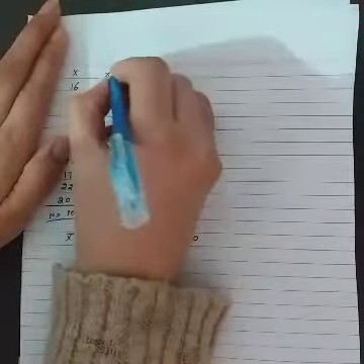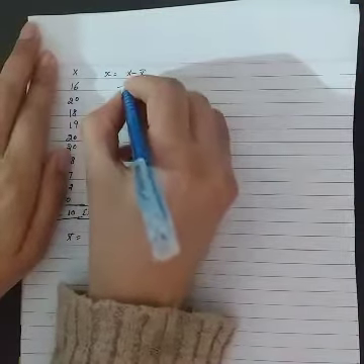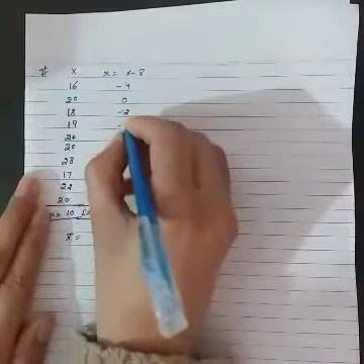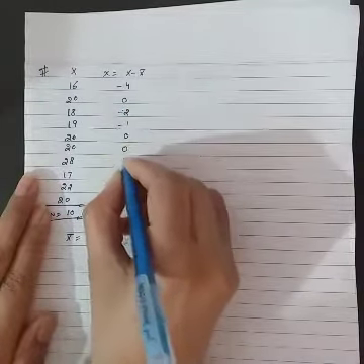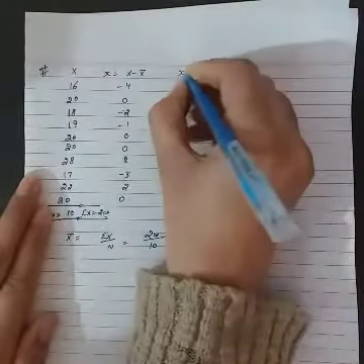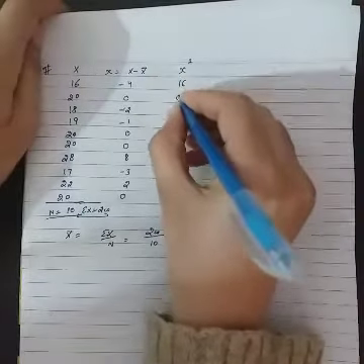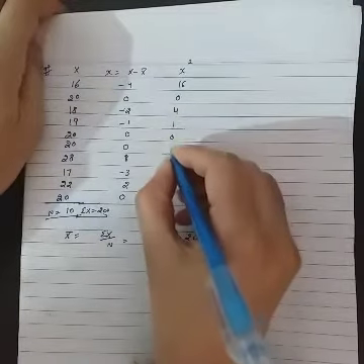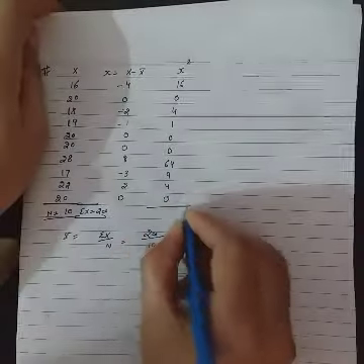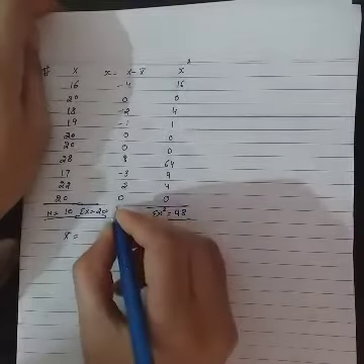Now small x is equal to x minus mean: minus 4, 0, minus 2, minus 1, 0, 8, minus 3, 2 and 0. Now we square small x: 16, 0, 4, 1, 0, 64, 9, 4 and 0. Summation small x square is 98.